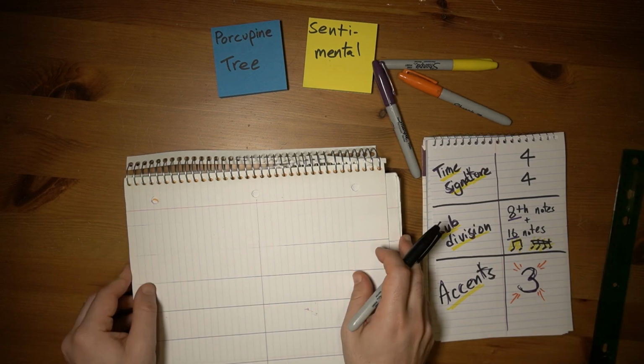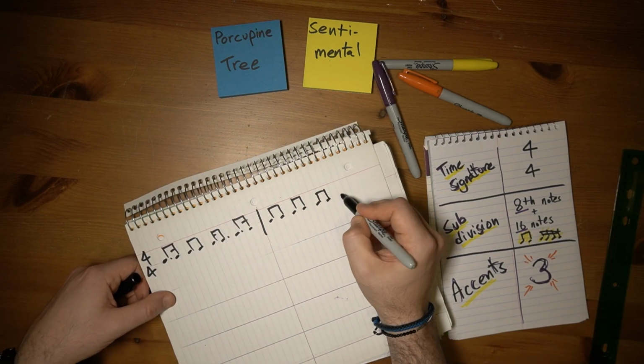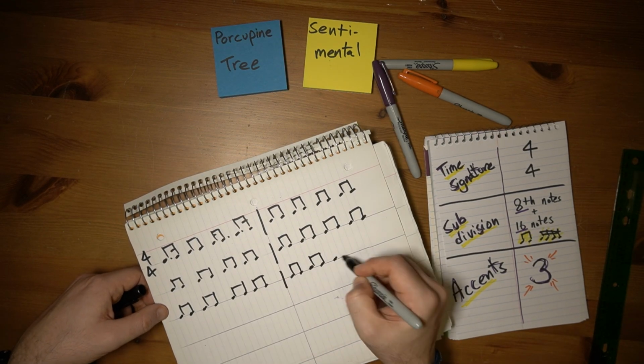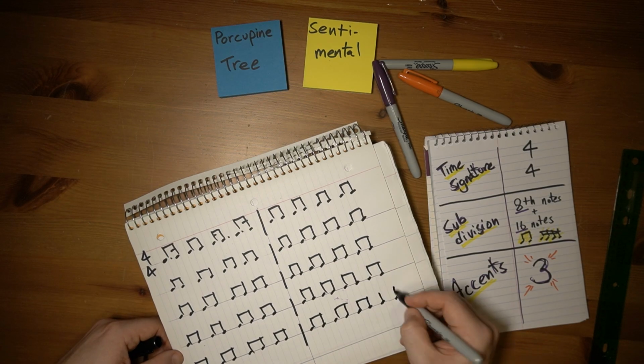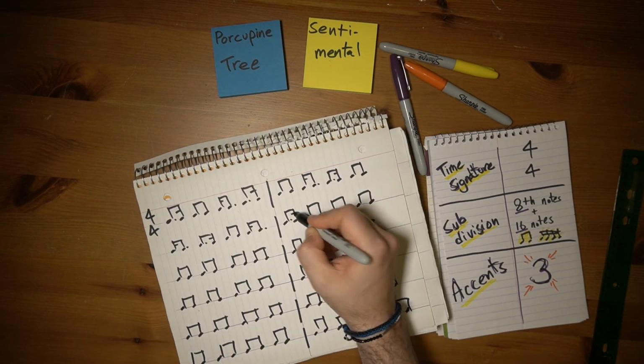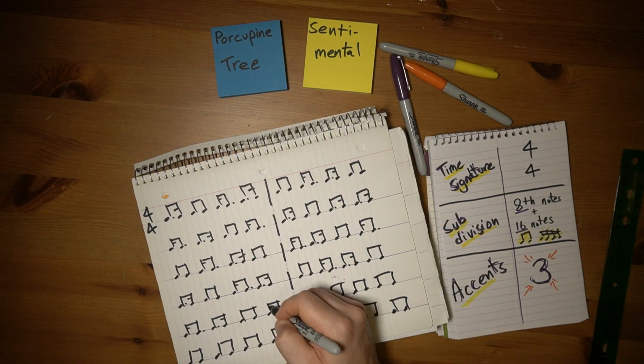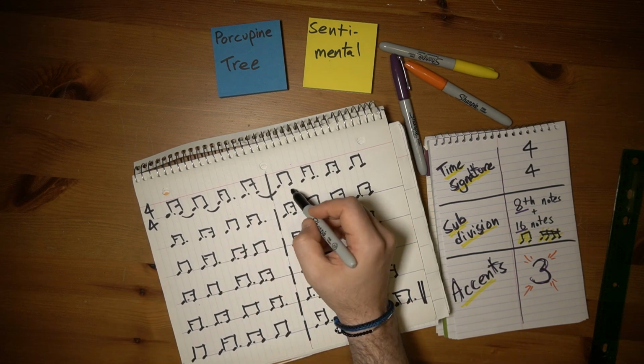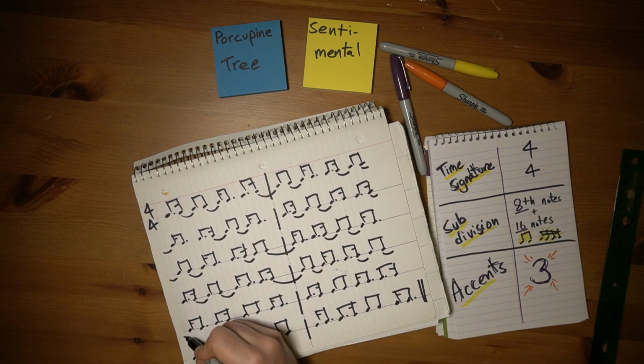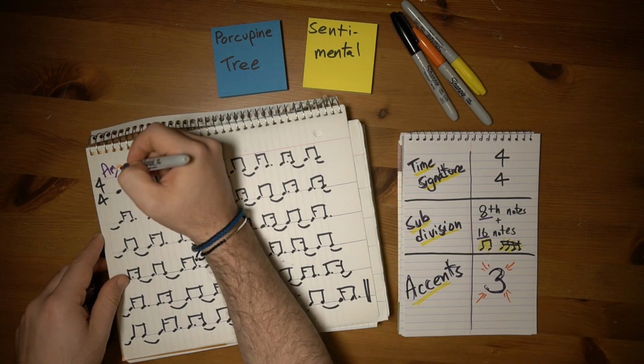If the bar has an accent on the downbeat, that's where the chord will change. If the bar doesn't have an accent on the downbeat, the chord will change on one of the hits either before it or after it. For the most part, they choose the hit after the downbeat, with one exception.